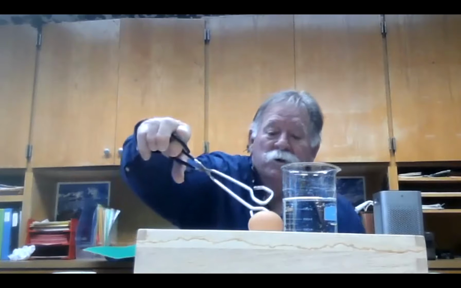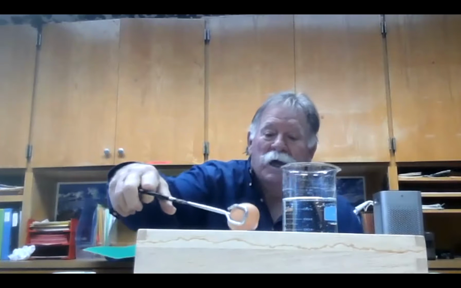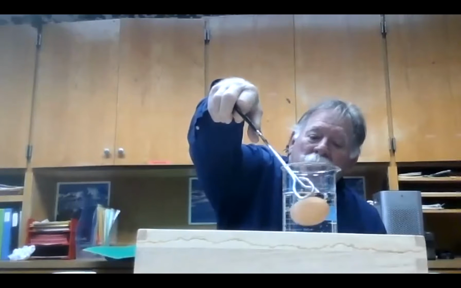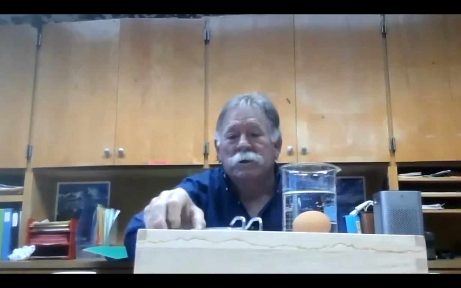If I put this egg in this beaker with water in it, is this egg going to float or is it going to sink? You make your hypothesis because I'm going to not drop it, but gently put it in here. And what did it do? It went straight to the bottom.